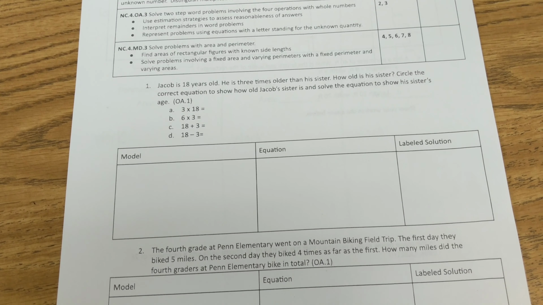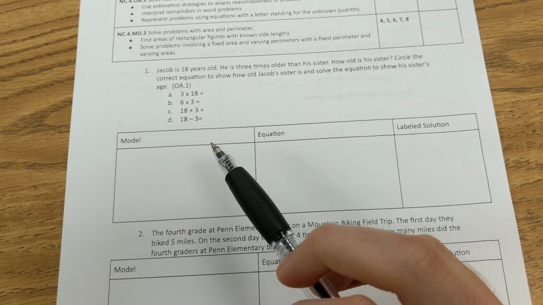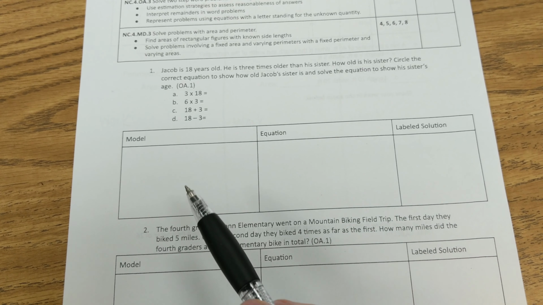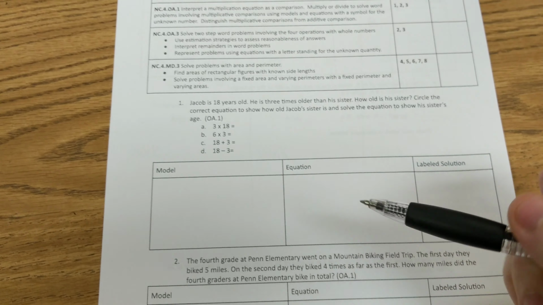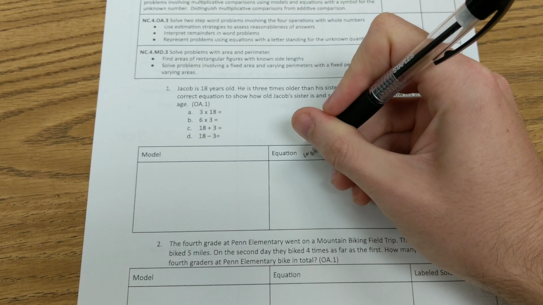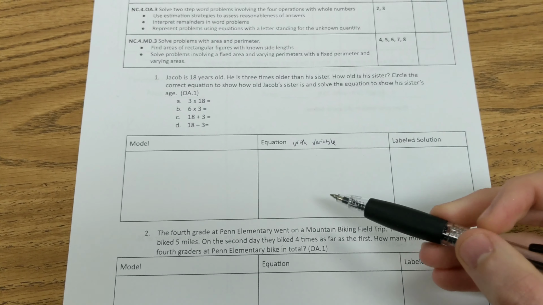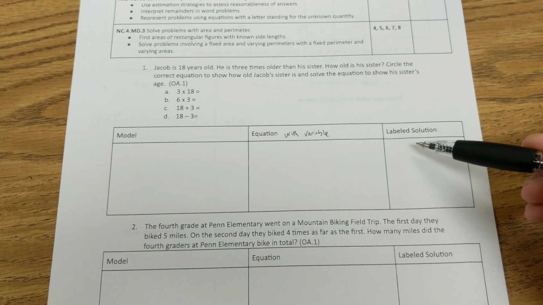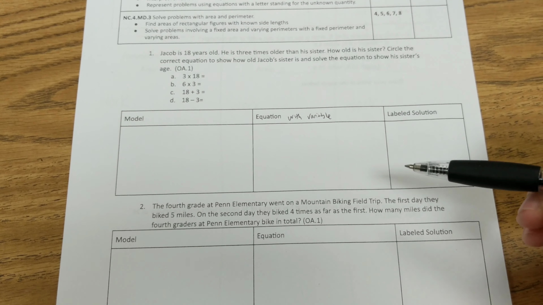The first several questions are actually going to be very similar to what we've done in class with multiplicative comparison. So your model equation, your label solution, make sure you got your bar model for whoever's being compared, your equation with a variable, so you might want to write that in on your test. I'm specifically looking for an equation that uses a variable, and then you have to solve for your variable in this box here. Your label solution has to be in a complete sentence and obviously answering the specific question.